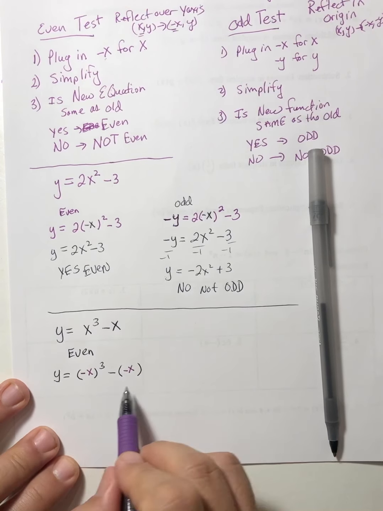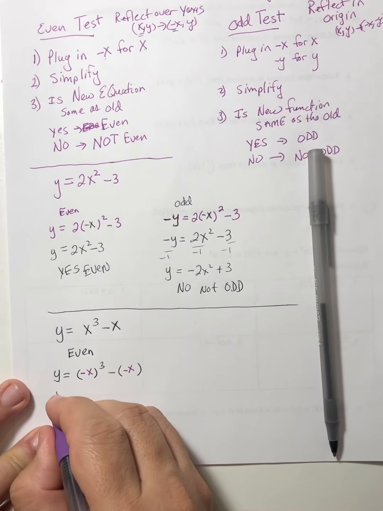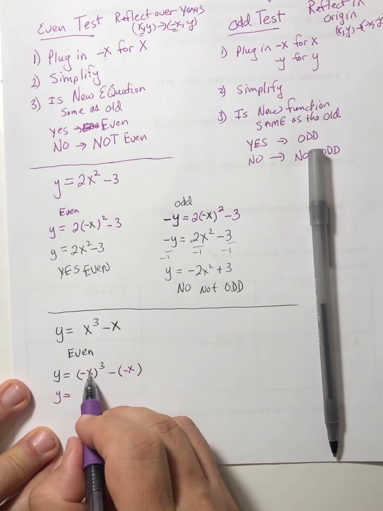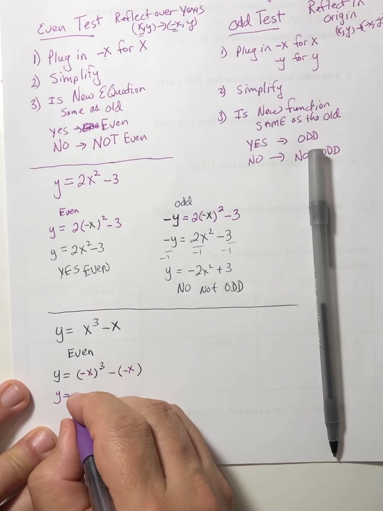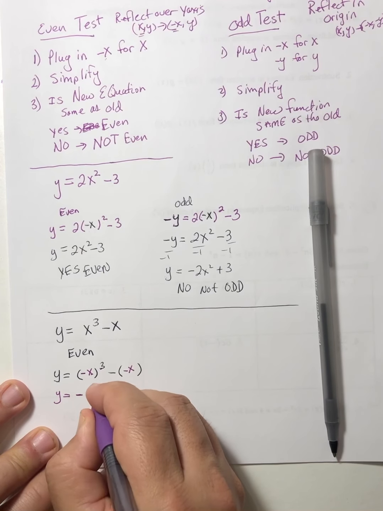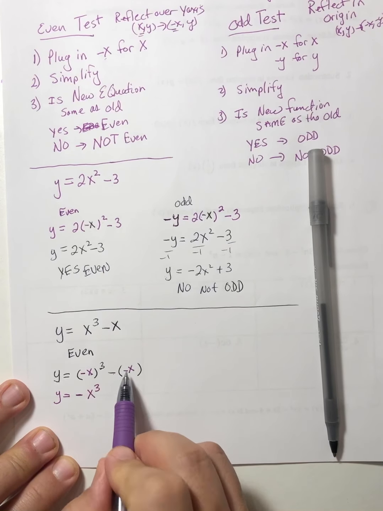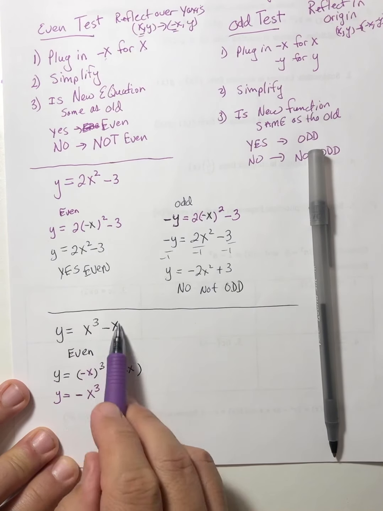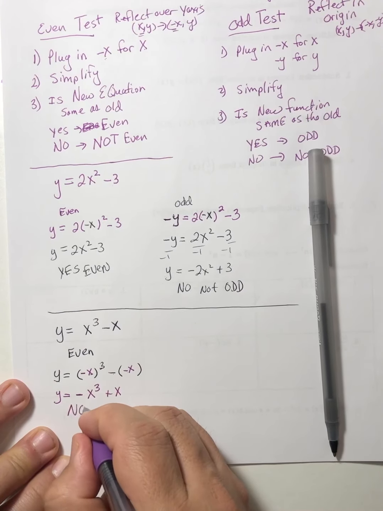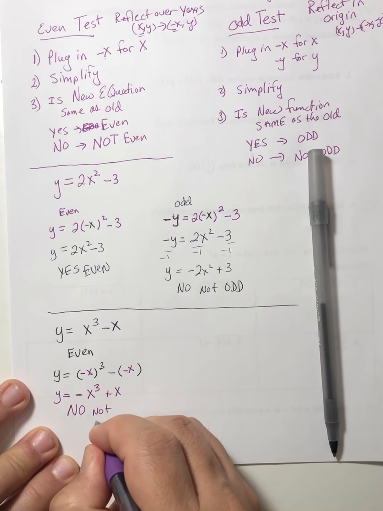And now I have to clean this up. Y equals, well, negative x when you cube it is still negative. A negative times a negative times a negative is still negative. So negative x cubed. And here we have a negative times a negative is positive x. Is this the same as this? No, not even.